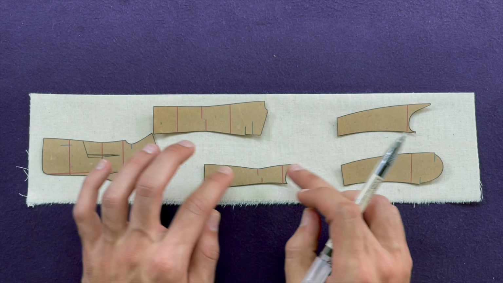So let's say we have marked our back here. What we have to do is, according to the alterations that we are anticipating, we will leave some extra fabric around this pattern so that we can make all the changes that we need to it.